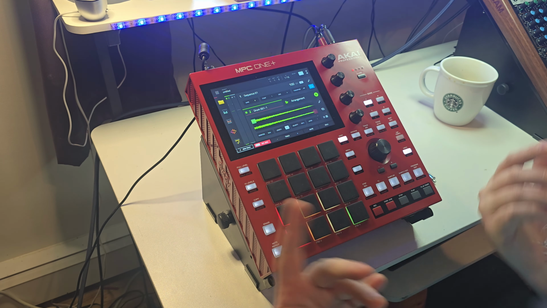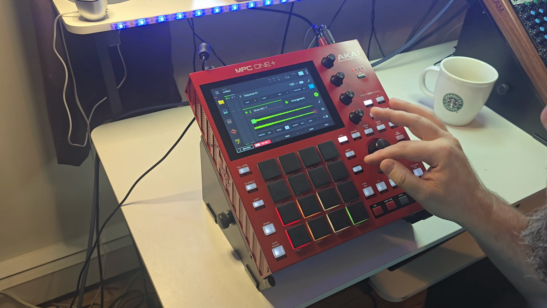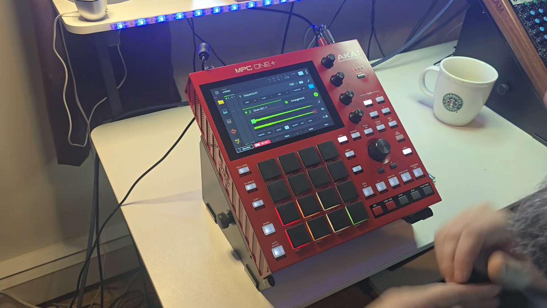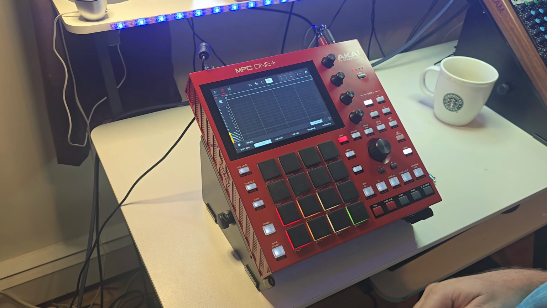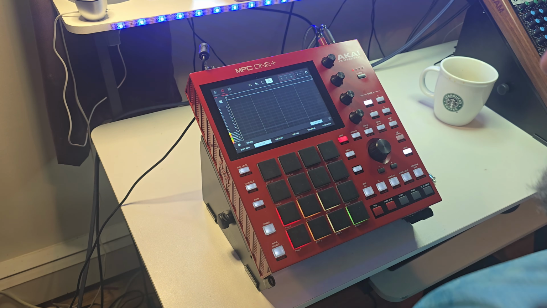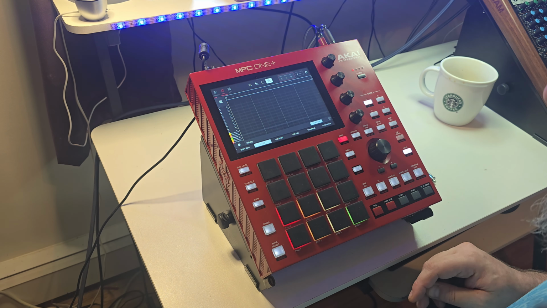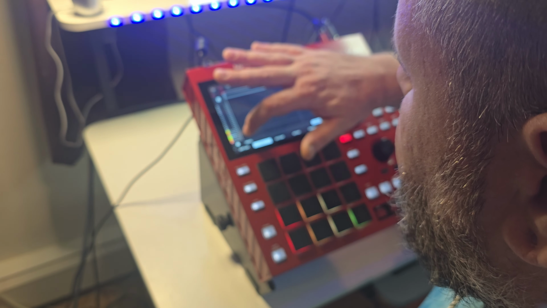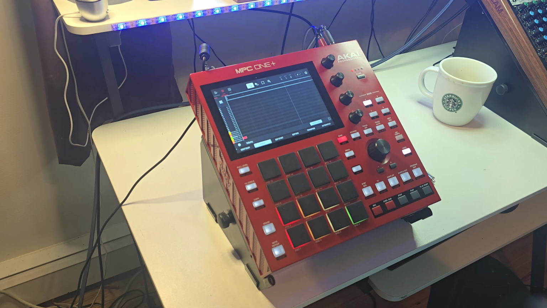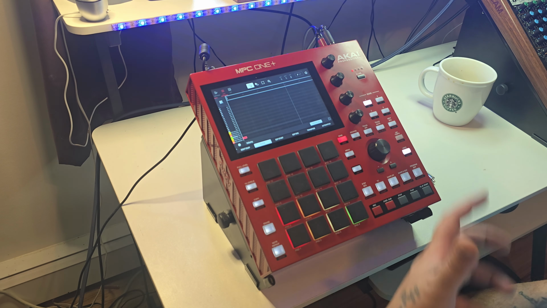And that way, what you do when you come into your grid here, let's just record something real quick. There. Now, let's say that your whole bank is kicks, right? And you're a real stickler and you want to find just the right kick.